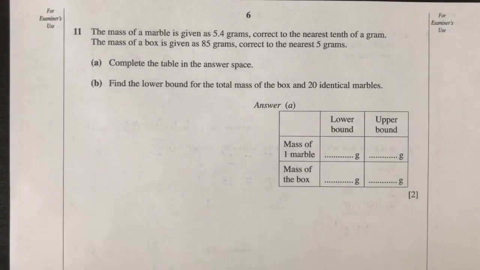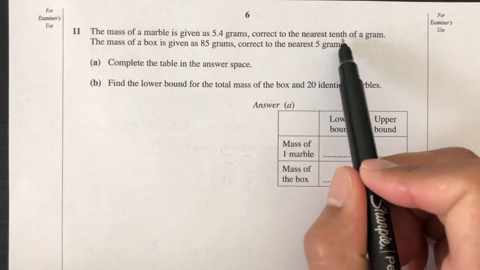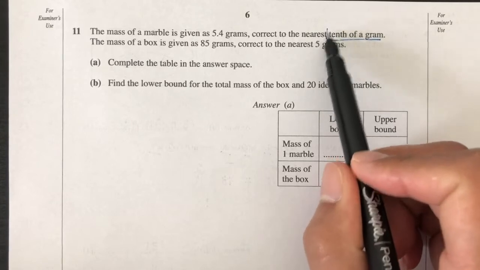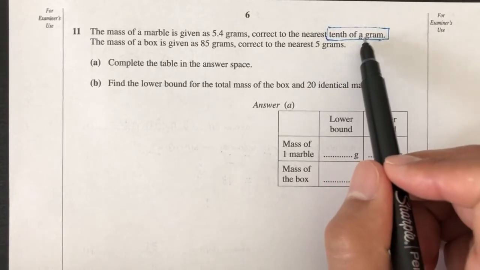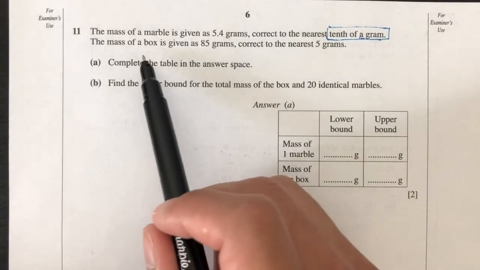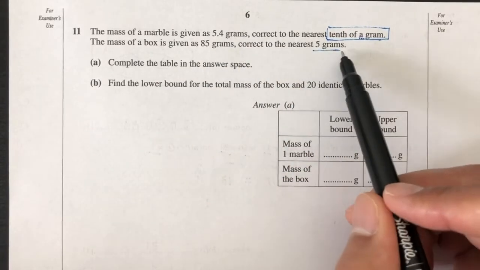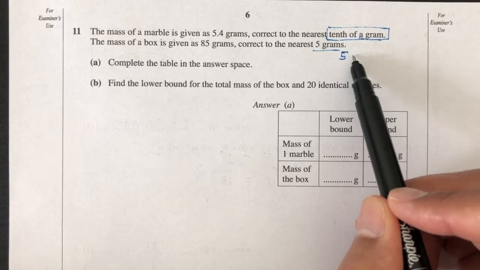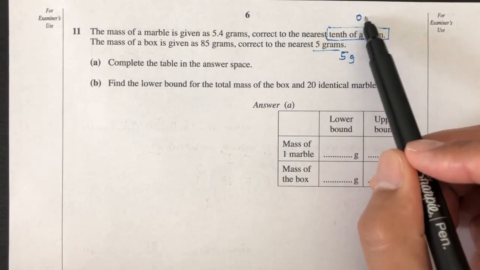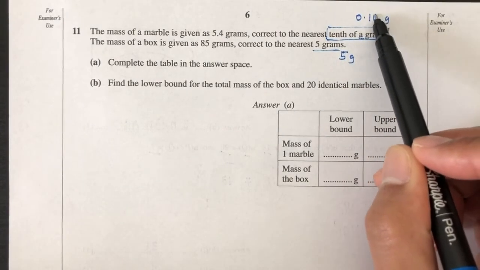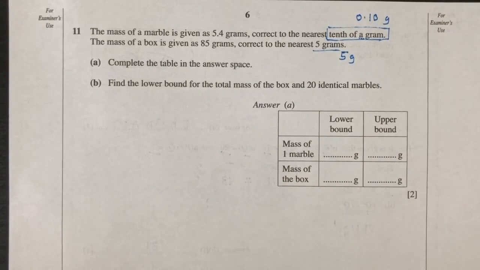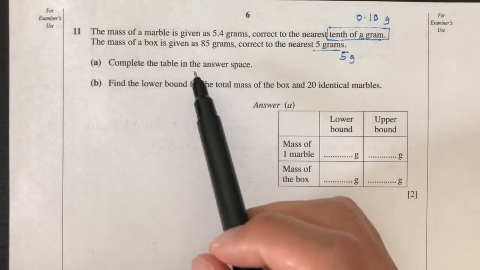Now question number 11. The mass of a marble is given as 5.4 grams, correct to the nearest tenth of a gram. Okay, that's the first important point. The mass of a box is given as 85 grams, correct to the nearest 5 grams. So 5 grams is this much. A tenth of a gram is this much. Okay. As long as you know these two, you'll be fine.